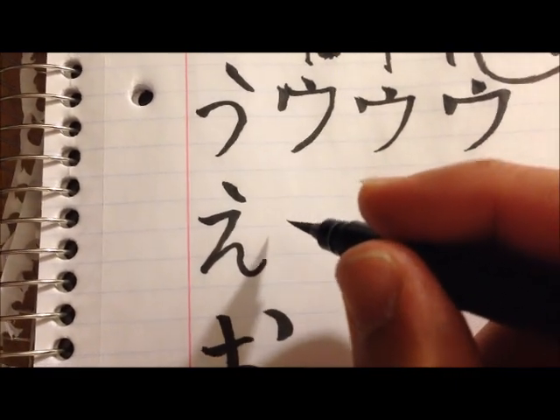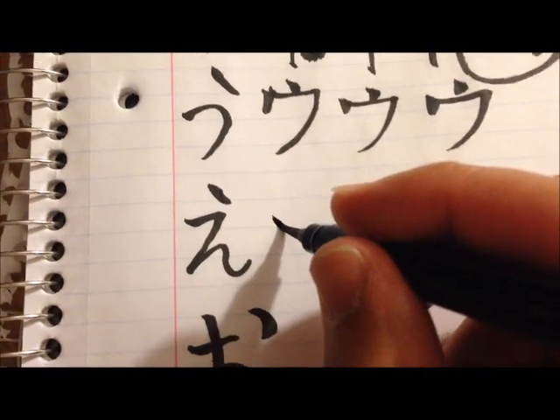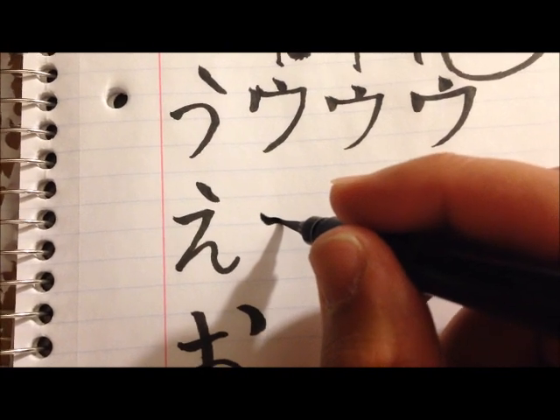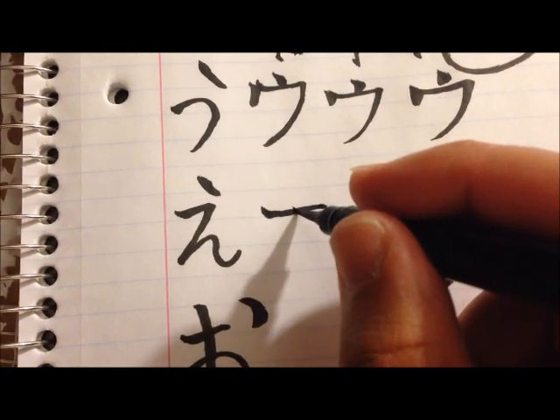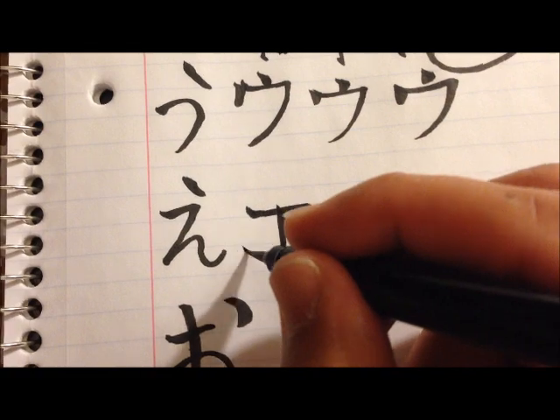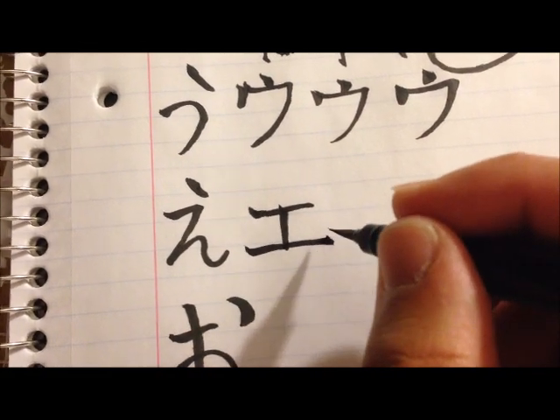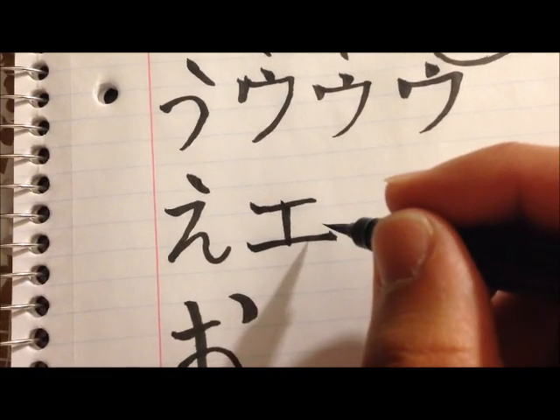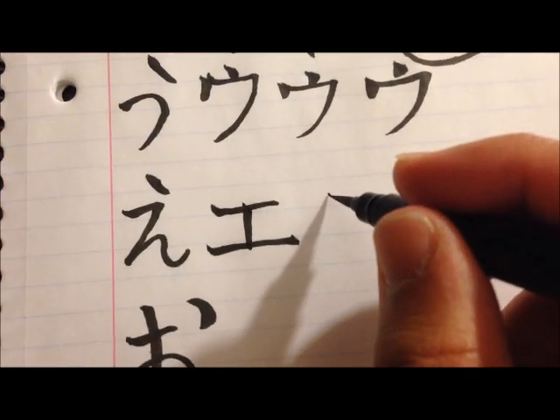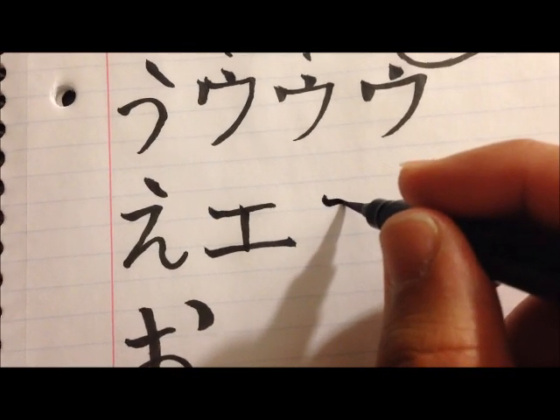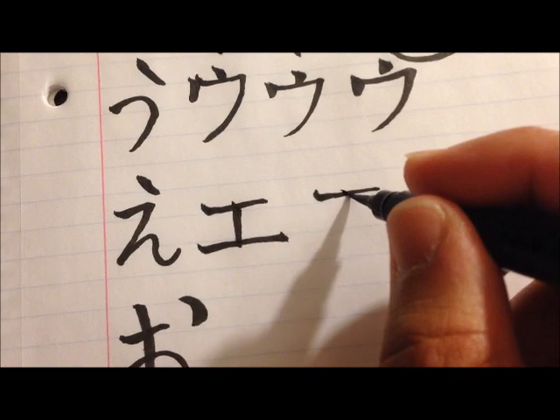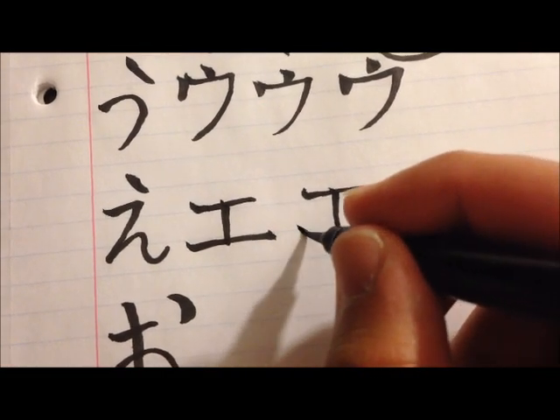Now E gets a lot simpler, but it'll be a little confusing because it's going to look like some familiar character in English. E. That's Japanese E. One more time. Horizontal. Vertical.